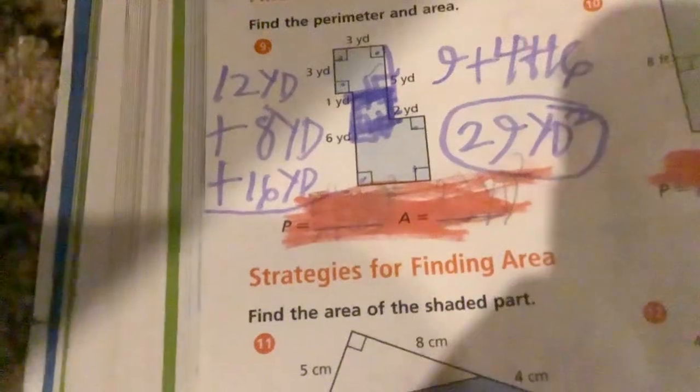So let's double check to make sure we are right. The perimeter of a square is 4 times the side length. 4 times 3 yards is 12 yards. That is right, 12 yards. 4 times this length, which is 2 yards, is 8 yards. So we're right for this one. 4 times 4 yards, which is this length, is 16 yards. So we are right. And what is 12 plus 8 plus 16?